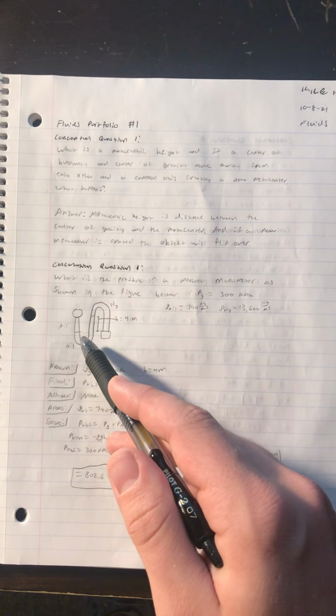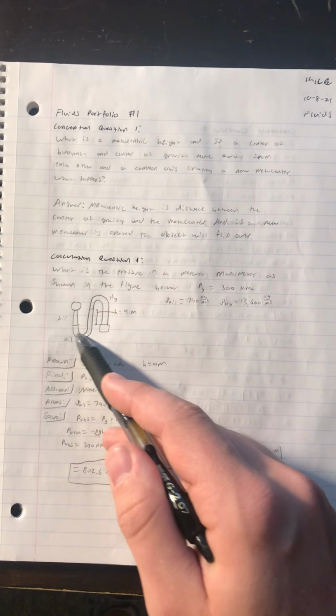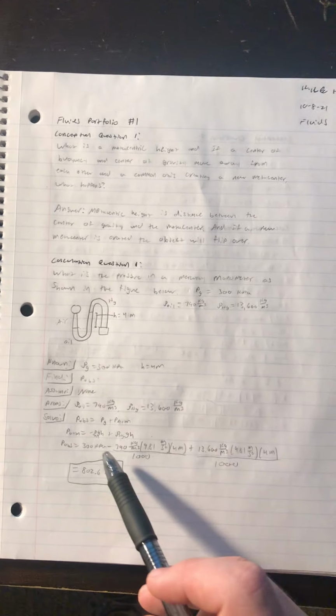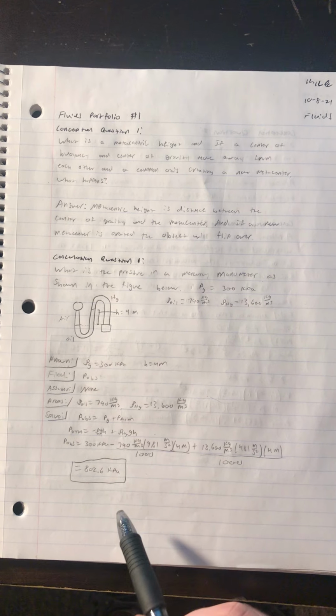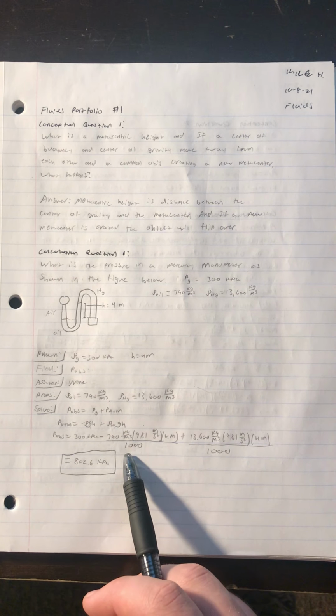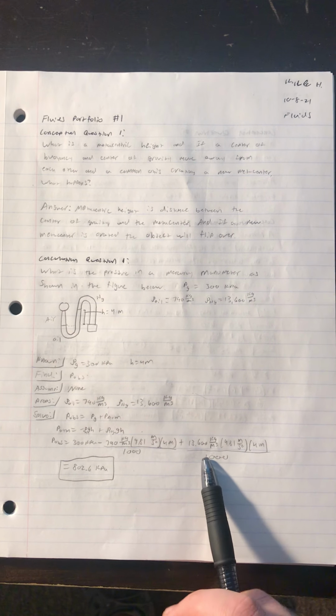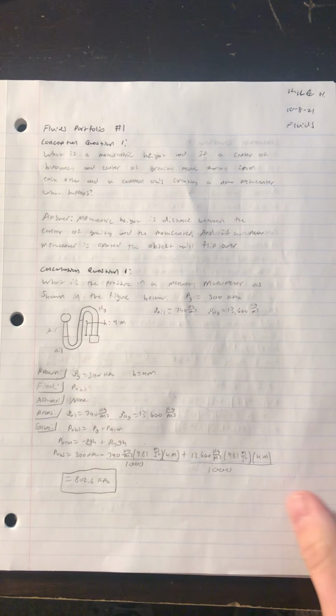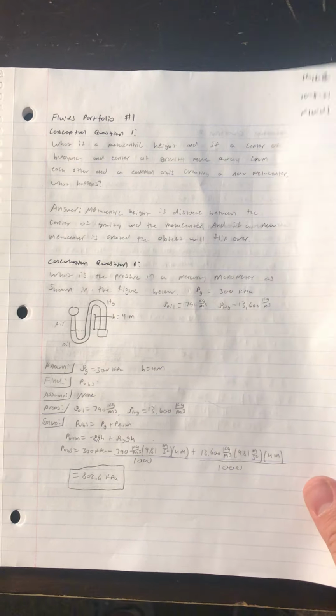So we subtract the oil, add the mercury, and then we add the gauge pressure plus each one of these divided by 1,000 to get them into the correct units, and we end up with a pressure of 802.6 kPa.